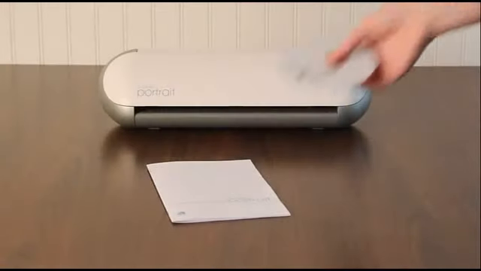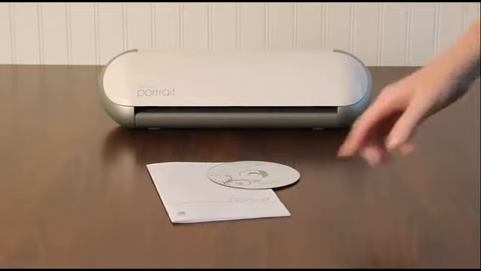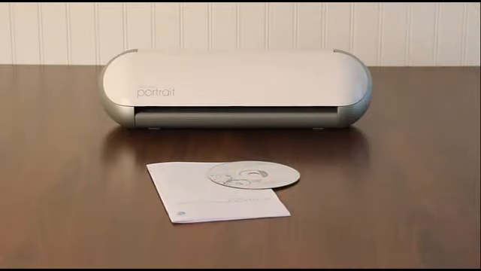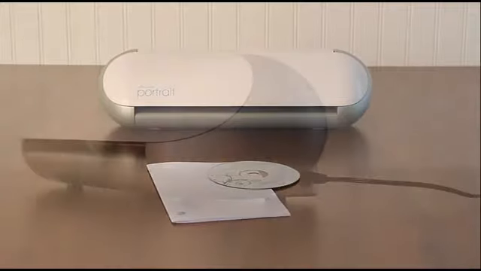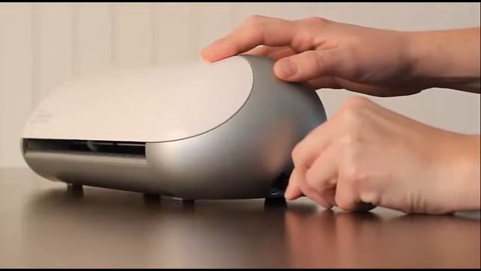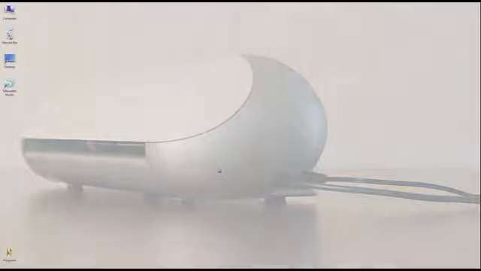Before you connect the Portrait to your computer, you'll need to install the included Silhouette Studio software. Remember, Silhouette software is compatible with Windows and Mac computers. For specific installation instructions, take a look at the basic instruction guide that came with your machine. After Silhouette Studio is installed, you're ready to connect the Portrait to your computer. Use the included USB cable to connect the two machines.